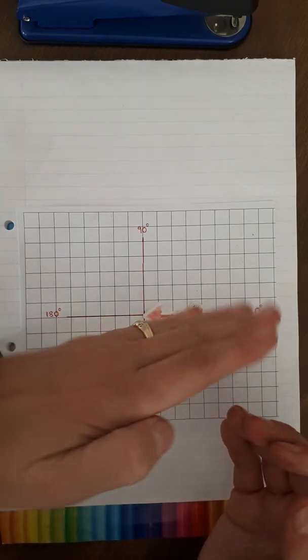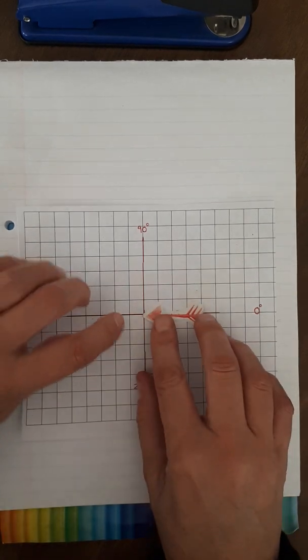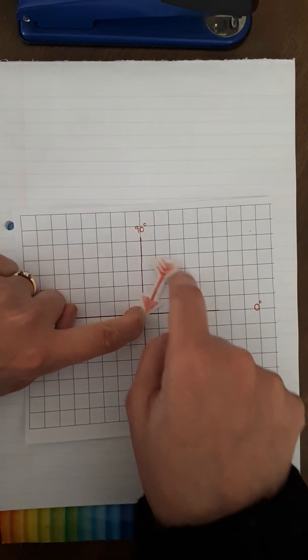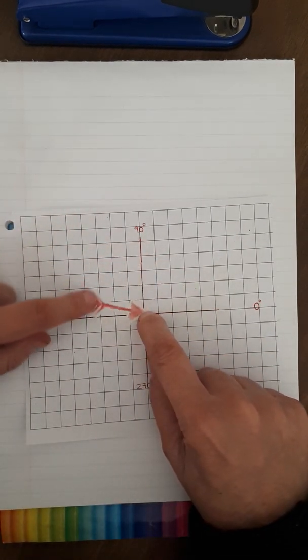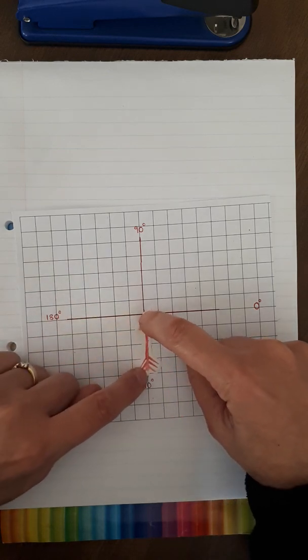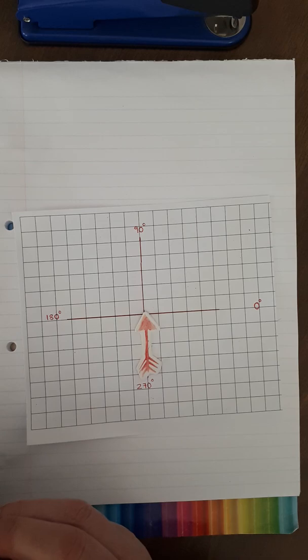Okay, so I've got to move it 1, 2, 3 times. So I've got a set point. There I've got my set point in the middle. That's 90 degrees, 180 degrees, 270 degrees. So that's the new position of my angle. Remember, the set point is very important. That point, that fixed point, you cannot move it.